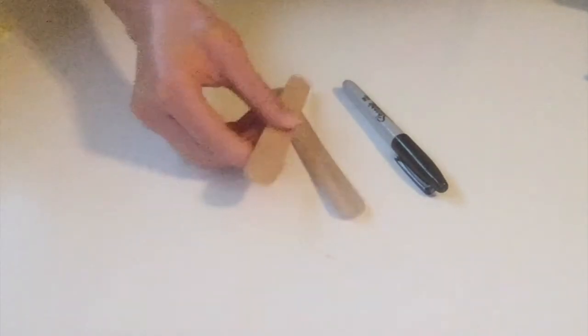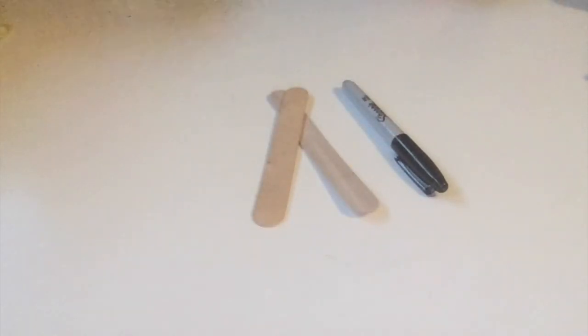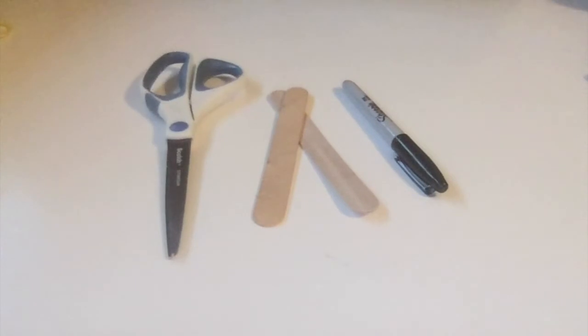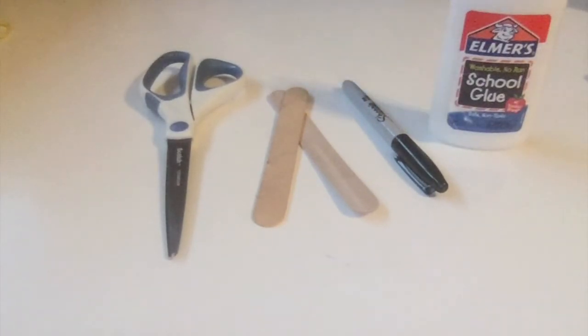Hi, scientists. Today, we're going to be looking at how to model ligaments. For this activity, you will need a marker, 2 popsicle sticks, scissors, and glue.